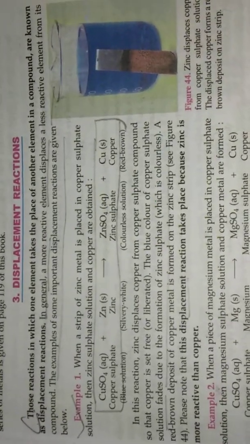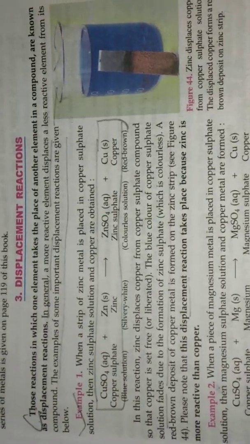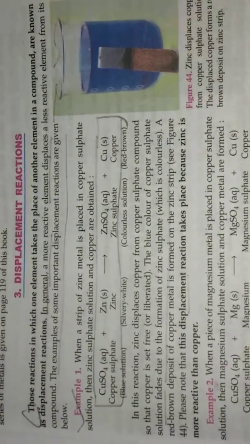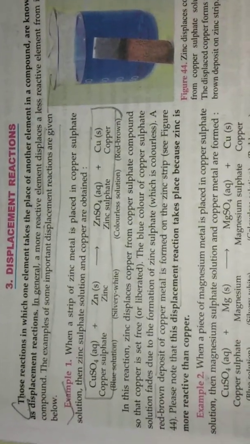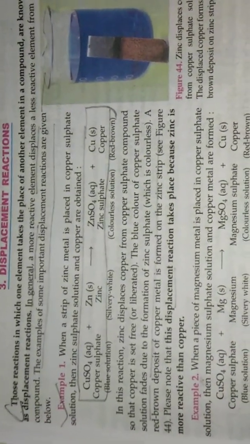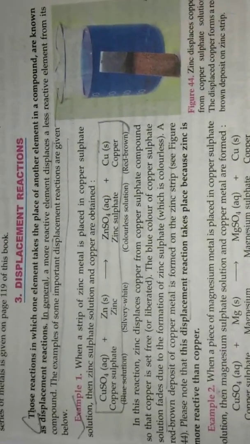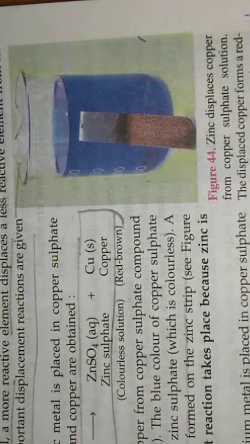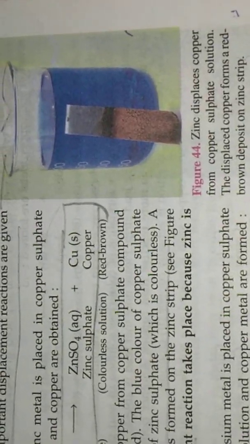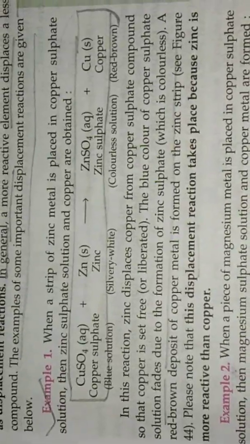First I am going to give you the reaction between zinc and copper sulphate. What happens is that when a strip of zinc metal is placed in copper sulphate solution, then zinc sulphate solution and copper are obtained. Now you see here the blue solution of copper sulphate changes to the colorless solution of zinc sulphate. So why does this reaction take place? Because zinc is more reactive than copper.